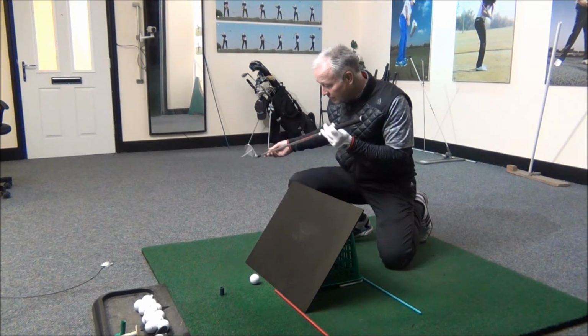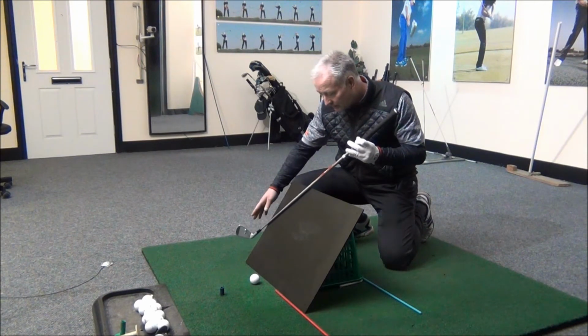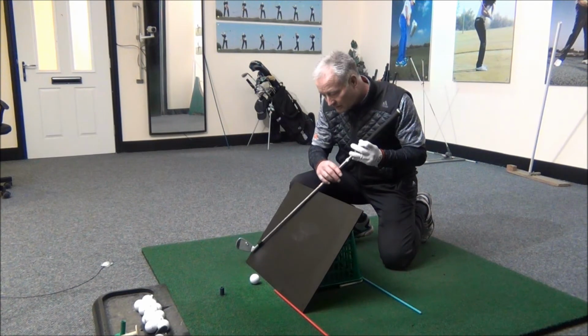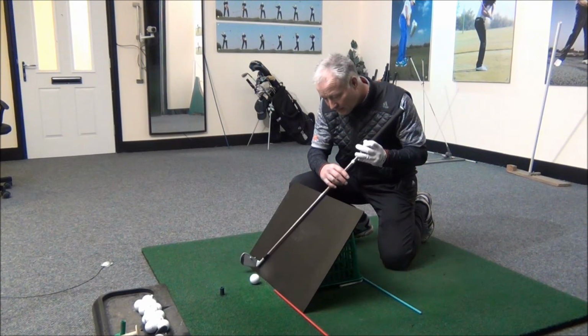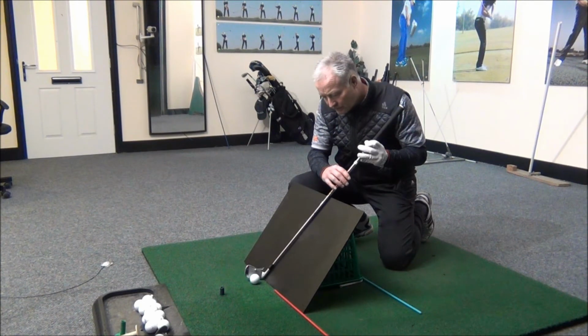But as it's returning down this plane, ideally at impact, you'll see at this stage the face appears open to my intended target, and is still open, and it's approaching the ball now, it's still open, and it's only just as it's nearing impact that it starts to square up.